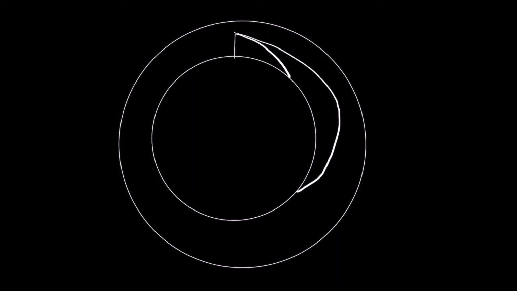When you increase it to a certain speed, the object will not come down but will trace along the curve of the Earth, resulting in a circular orbit.